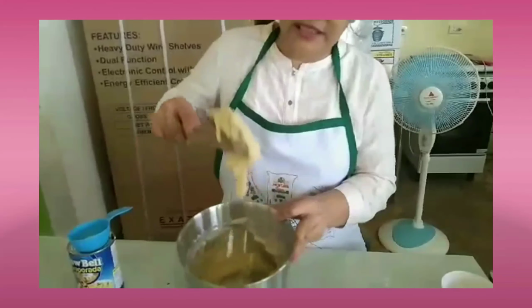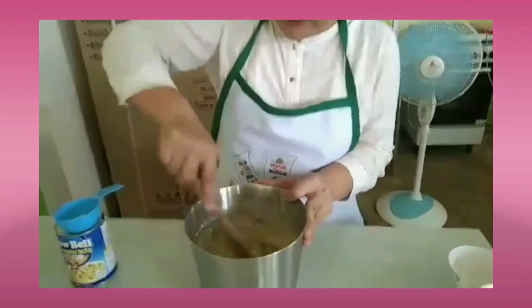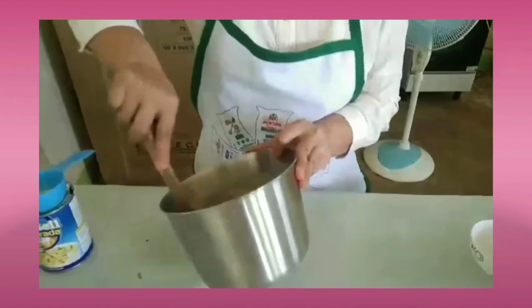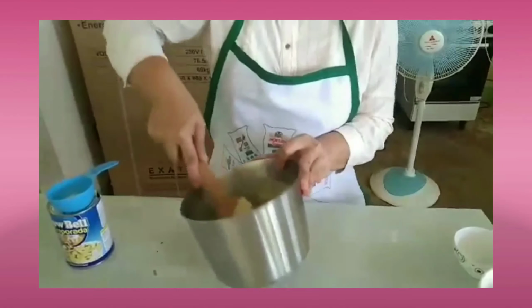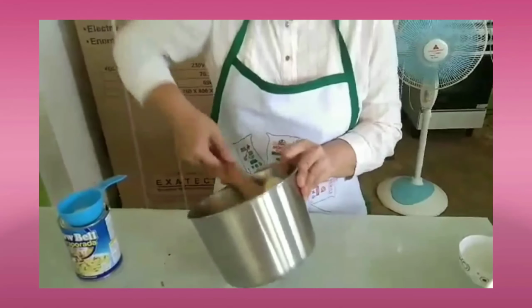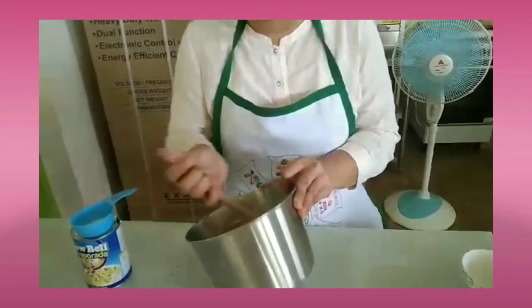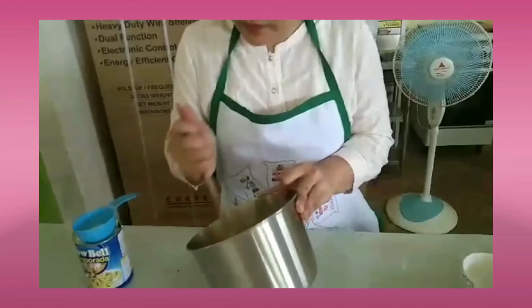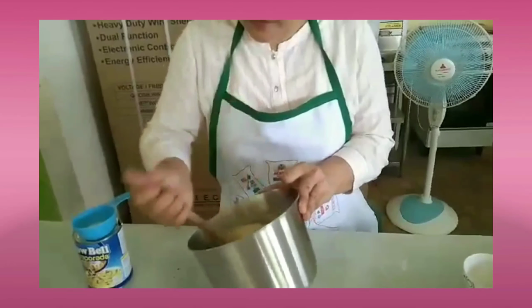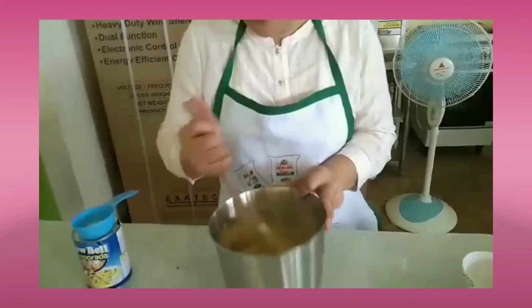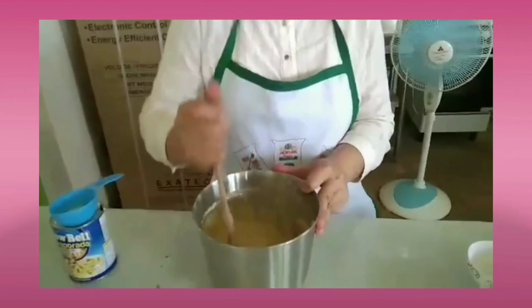So, guys, tingnan natin. So, medyo hindi pa siya okay. Kanina yung flour natin is already sifted pala.